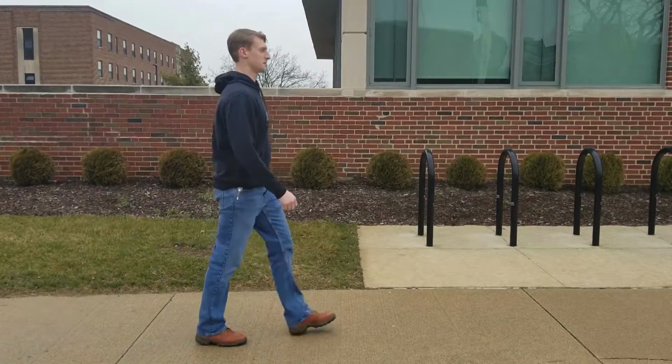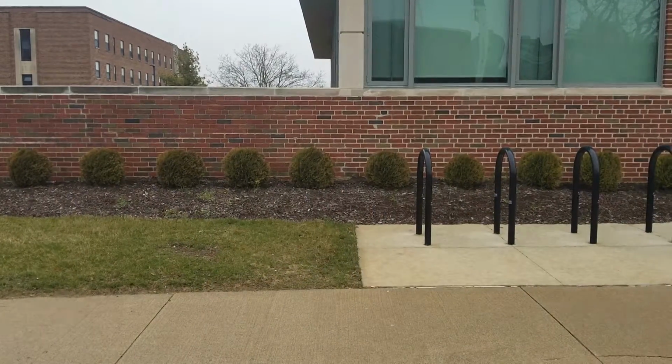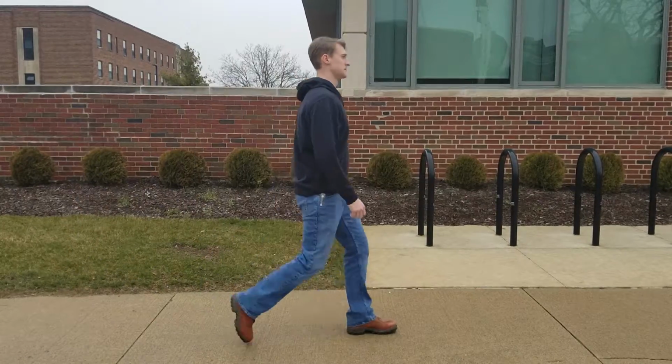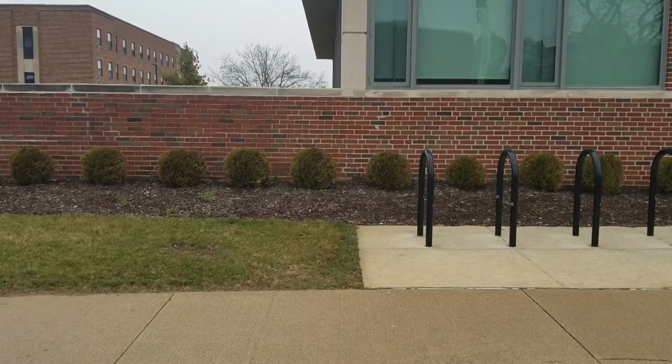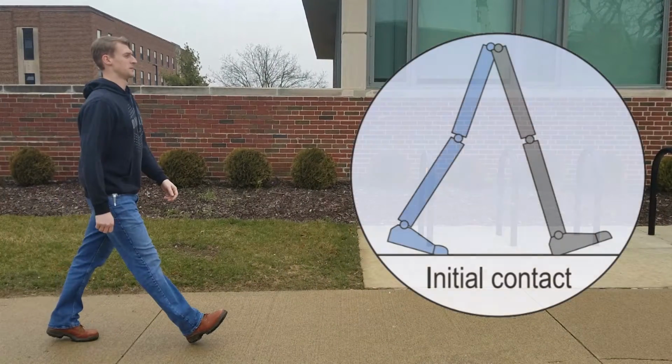For this portion of the video, we will be reviewing the normal gait pattern of a 24-year-old male subject. This is initial contact. When his heel hits the ground, you notice that the toes are pointed up on his front foot. You also notice that both of his knees are straight, or in other words, extended. Looking at his hip, you also see that his right hip is slightly bent forward or flexed.